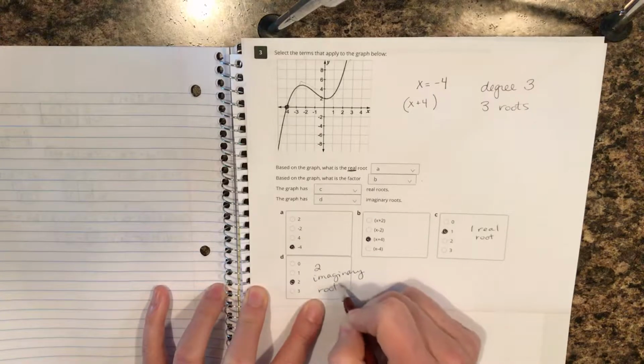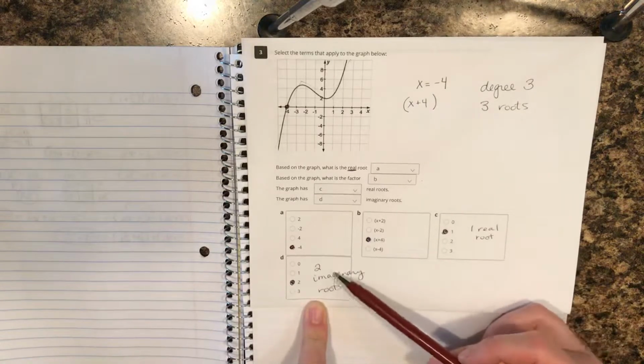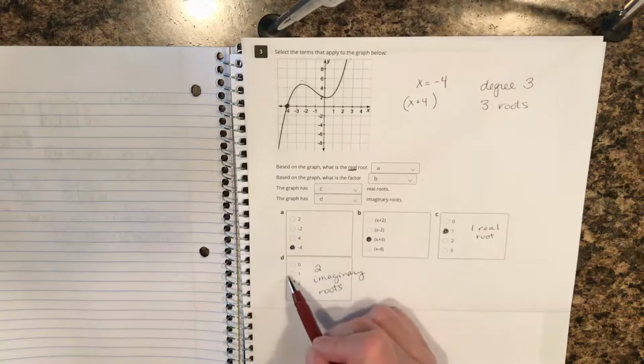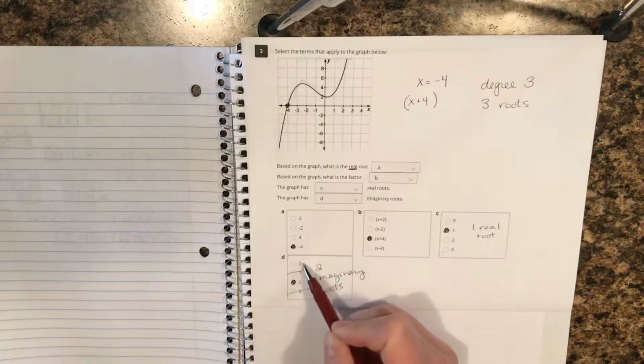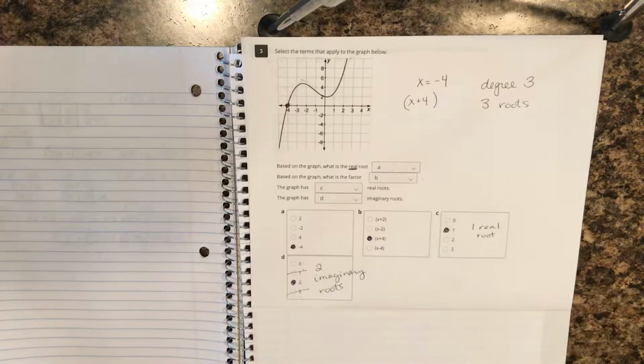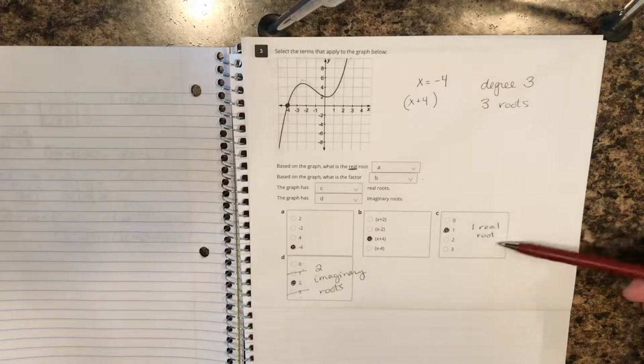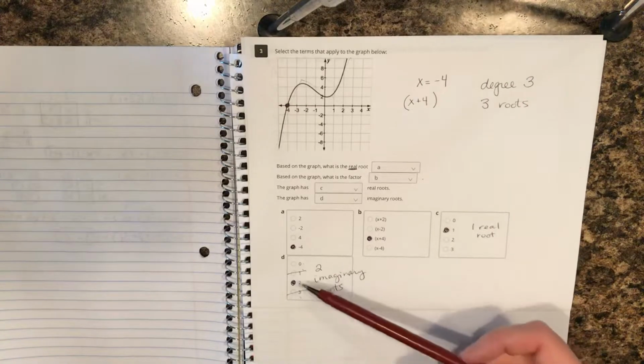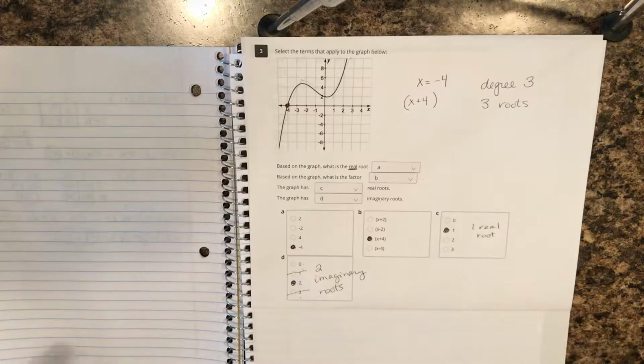And remember, imaginary roots always come in pairs, so it doesn't even make sense to have 1 or 3. There could be 0, there could be 2, but 1 and 3 just don't even make sense. Real roots could be any, 0, 1, 2, 3, etc. Imaginary roots have to come in pairs, so it has to be 2, 4, 6, etc.